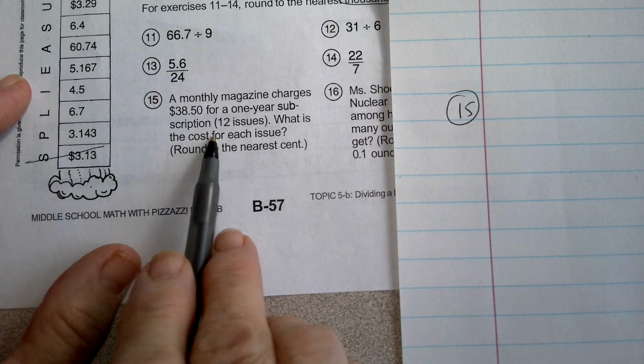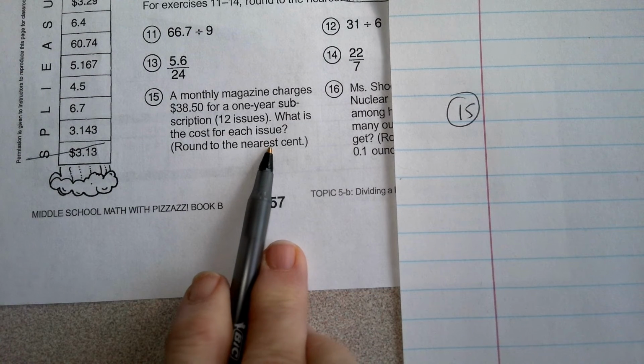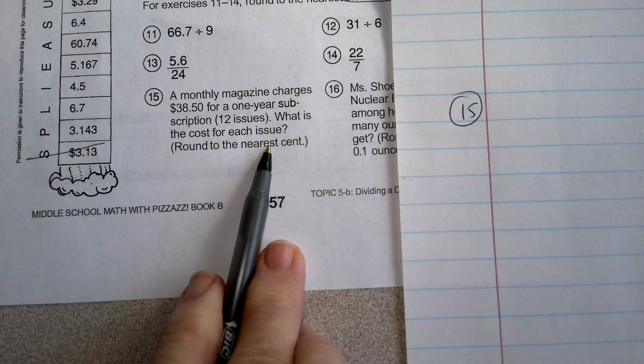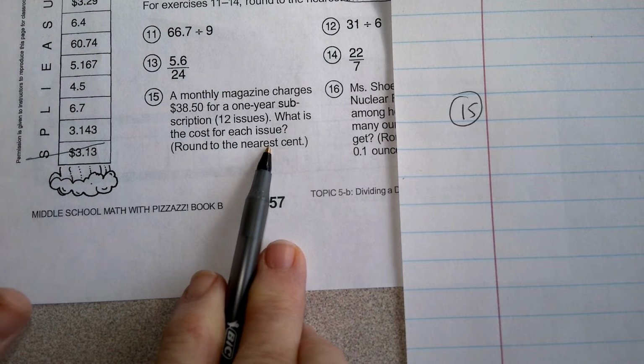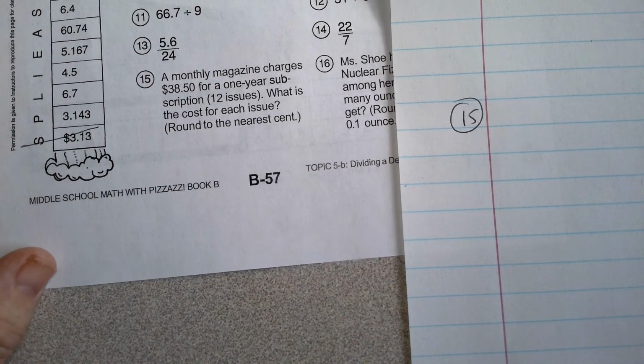What is the cost of each issue? What is the cost of each magazine? You can get a subscription where they mail you a magazine a month, and that's a lot of paperwork that I end up throwing away, but anyway, you can do that. Or you can go to Kroger and buy 1 magazine at a time.